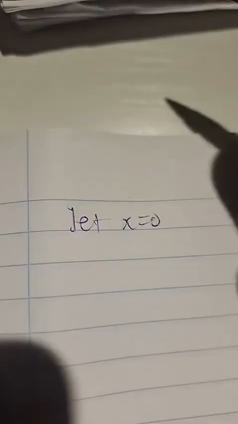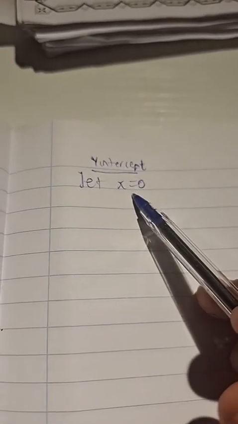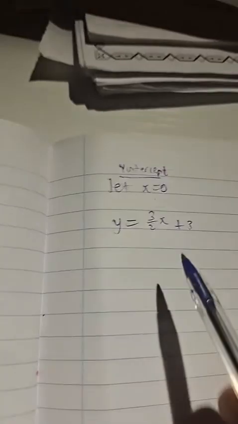Whenever we are calculating the y-intercept, besides identifying it from the equation, we must let our x be equal to 0 for the given equation. So let's rewrite the standard form of the equation that we've just gotten: y = 3/2 x + 3.